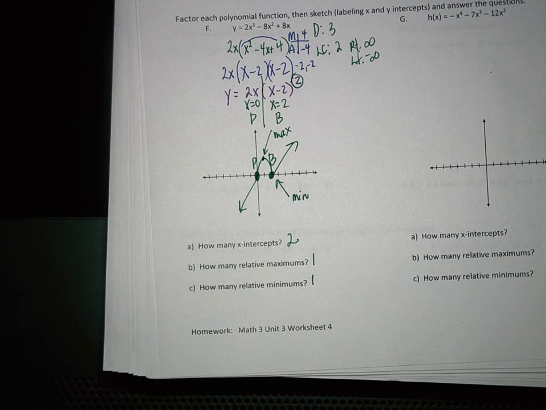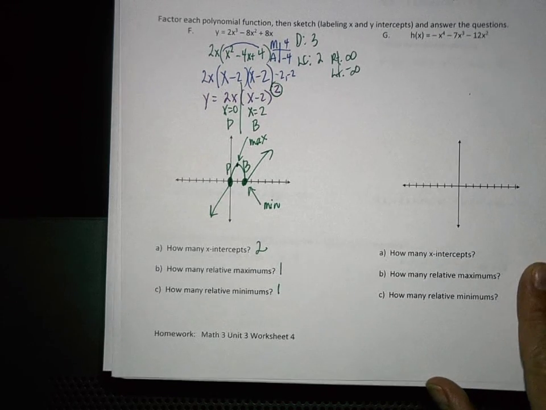All right. I don't feel like we need this last example, so I think we're going to go ahead and stop there.